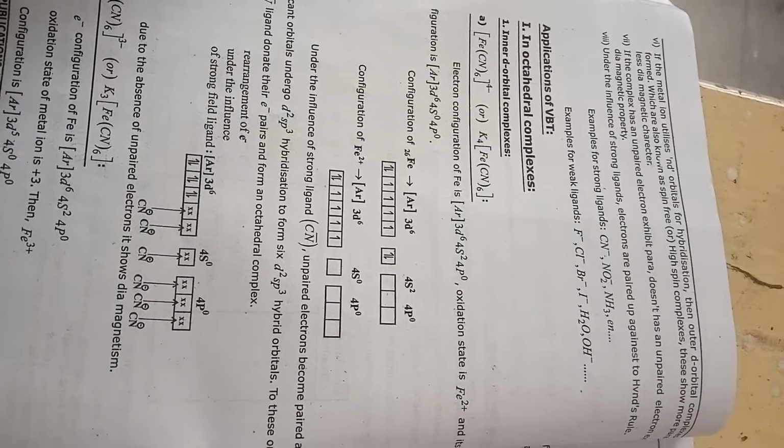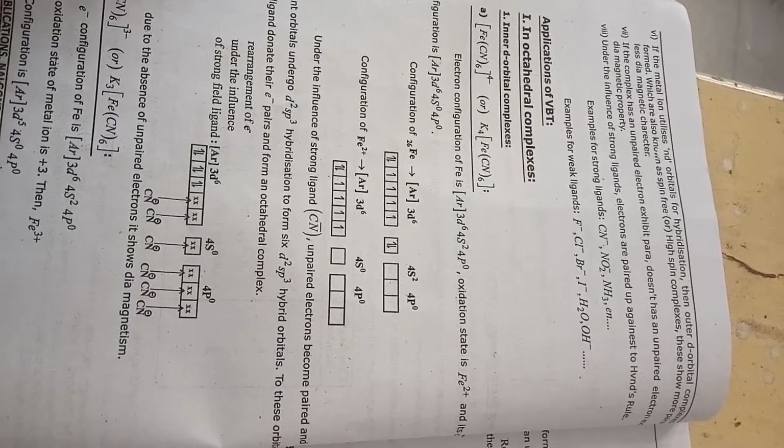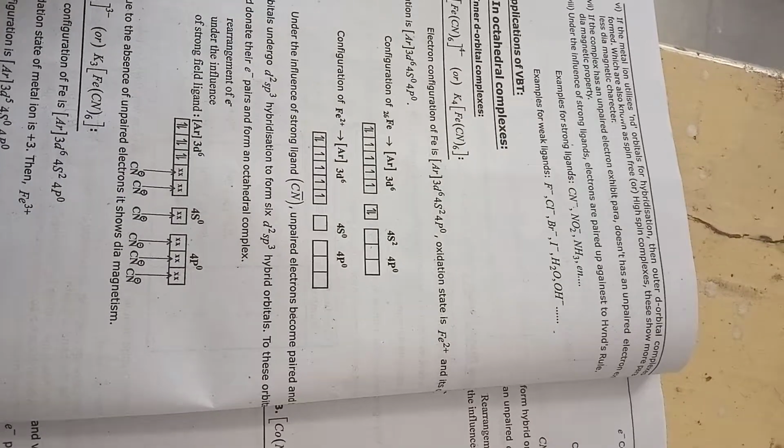If the complex has unpaired electrons, it exhibits paramagnetism; if it does not have unpaired electrons, it shows diamagnetic property. Under the influence of a strong ligand, electrons are paired up against Hund's rule.